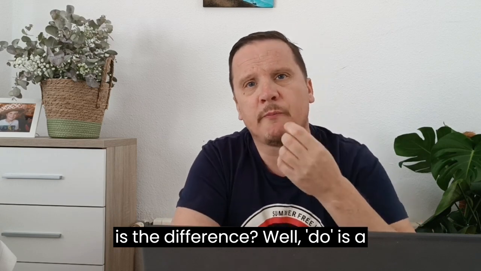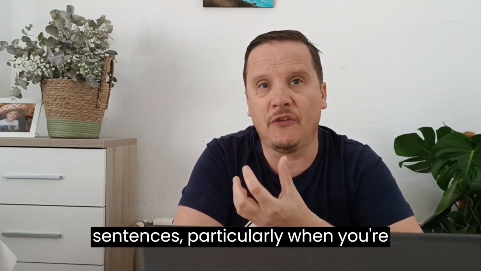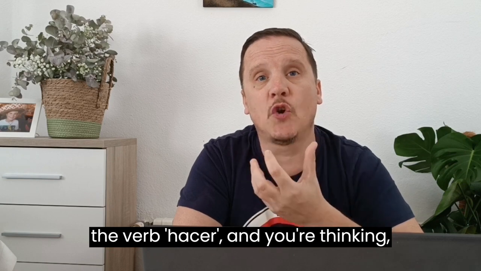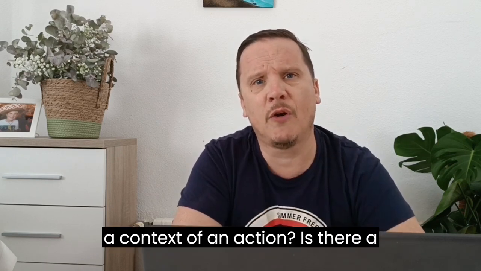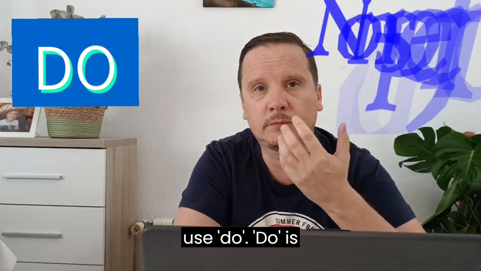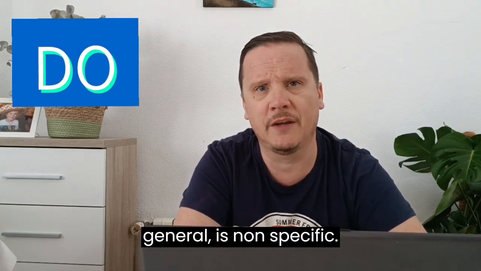Well, do is a very general term. So when you see sentences, particularly when you're translating from perhaps Spanish, using the verb hacer, and you're thinking, well, do I use do or make? Is there a context of an action? Is there a specific action? If there isn't, use do. Do is general, is non-specific.